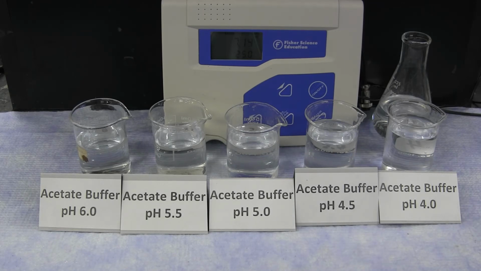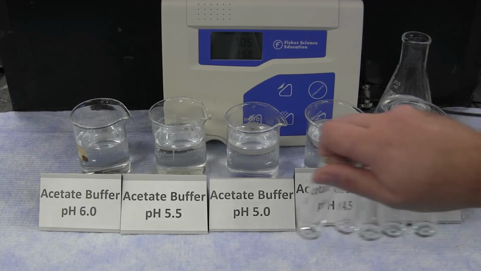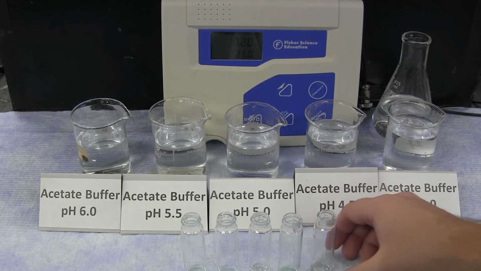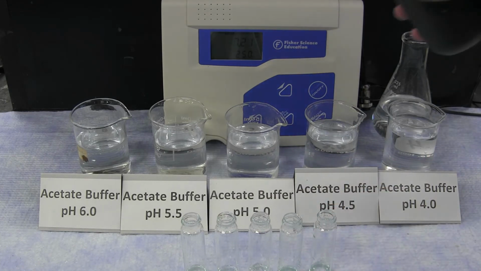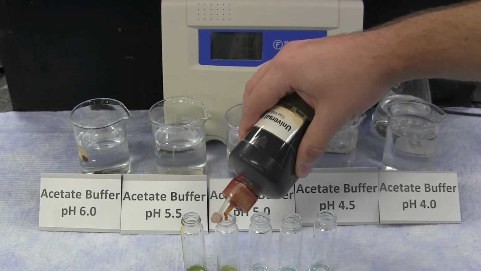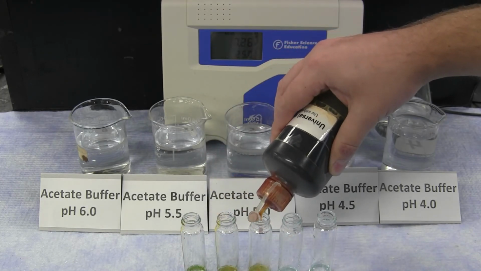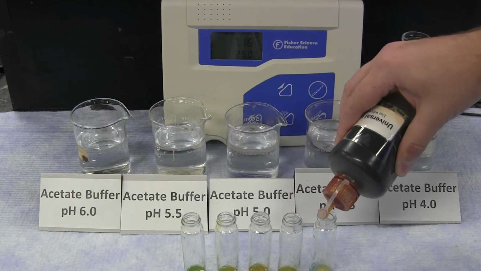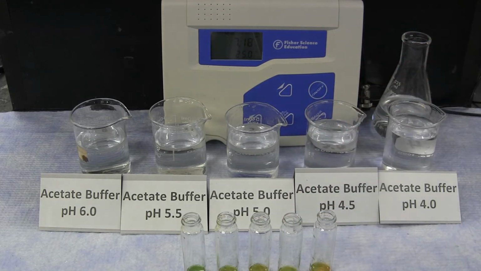All 5 of these solutions are solutions of acetate buffer, ranging from pH 6 to a pH of 4. If we look at these buffers using universal indicator, we can see the gradual pH range and how it changes as a function of the concentration between the conjugate acid and base pairing.